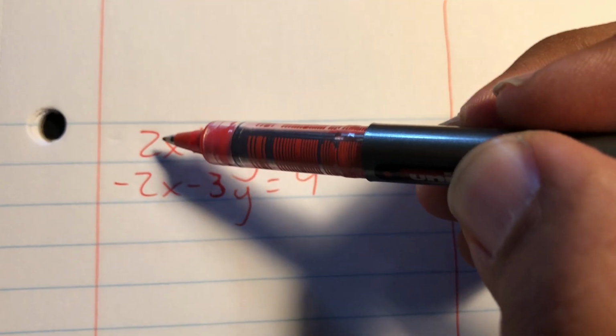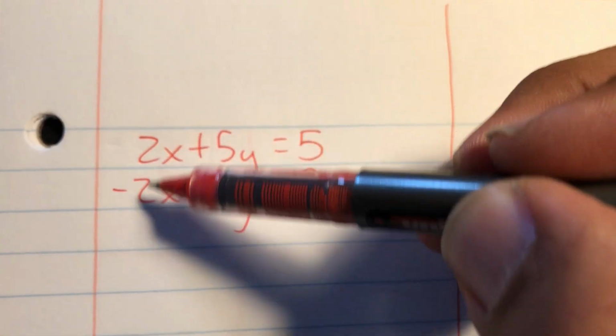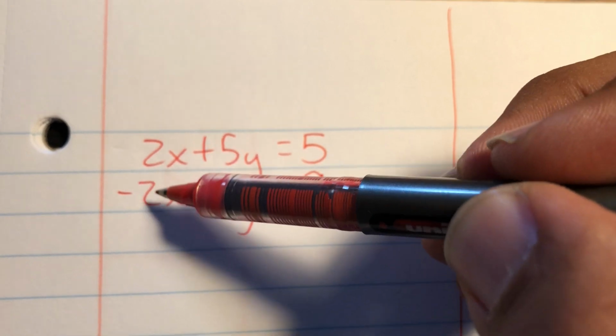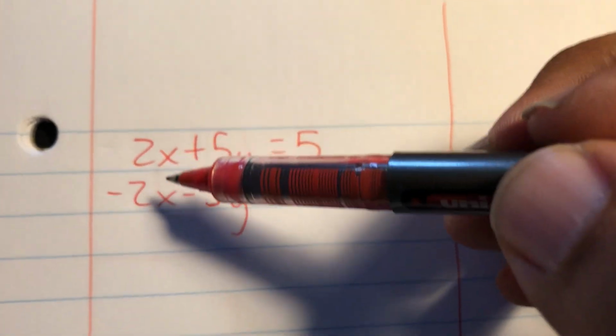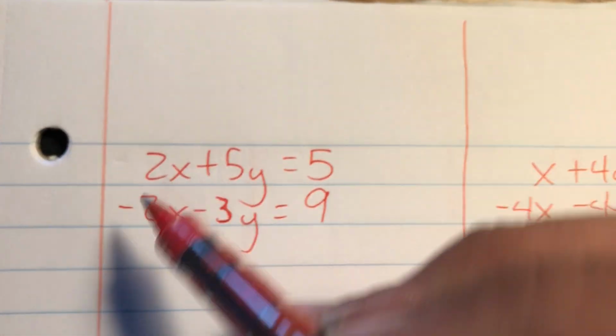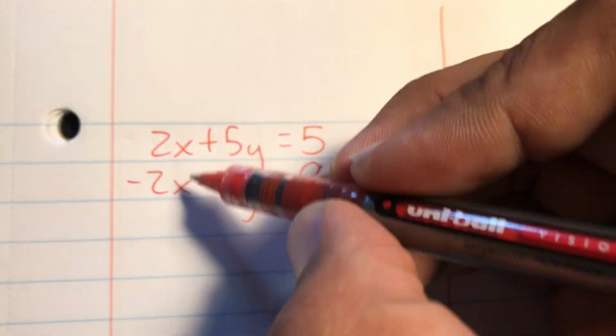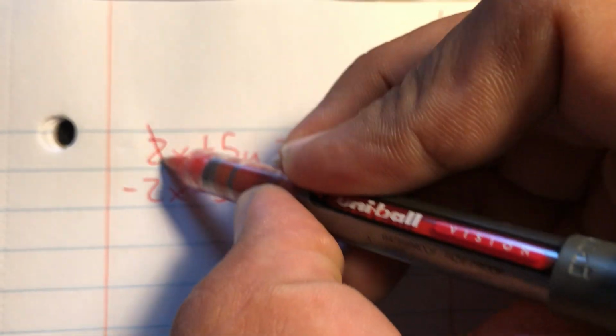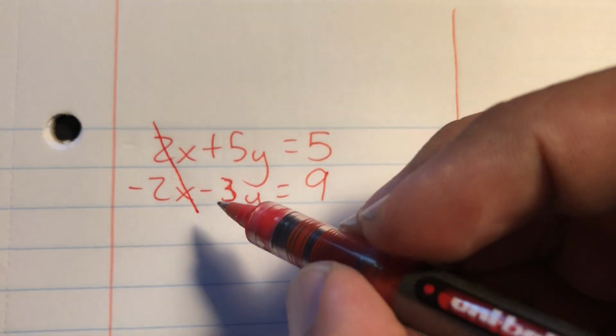You have to find two numbers that are the same, okay? One positive, one negative. You need to find that. If it doesn't happen, you have to make it, which I will be showing you in the other questions. So in this question, it's already occurring. So you're going to cancel this, okay?